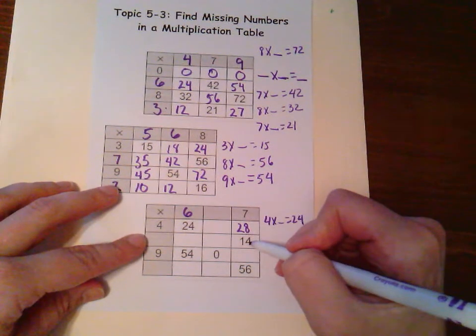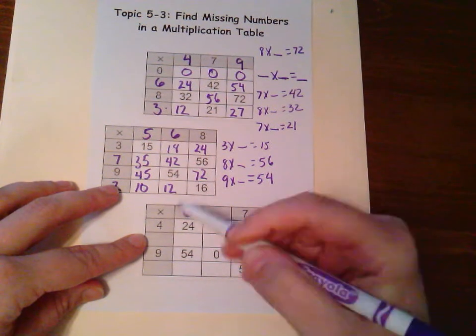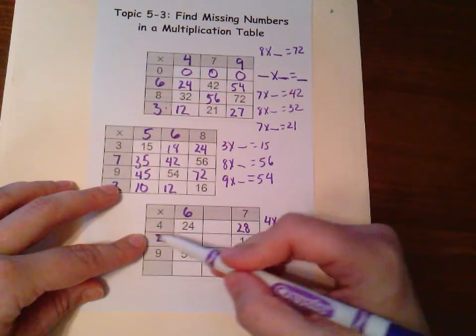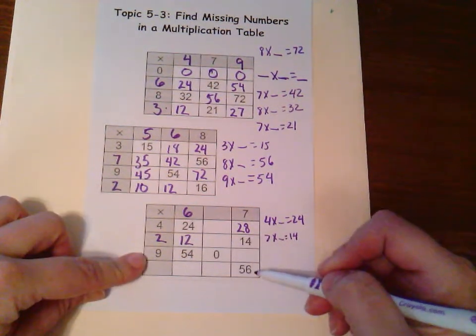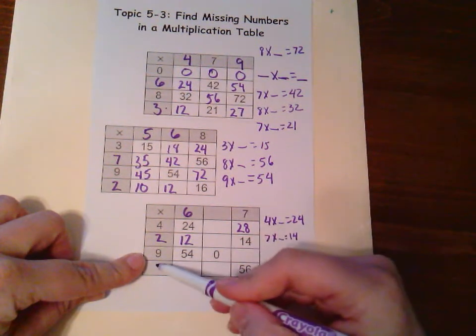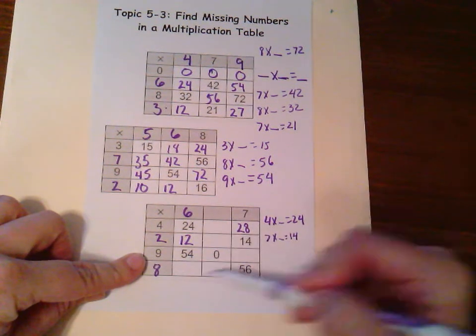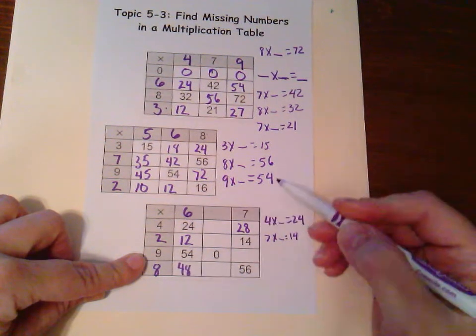I see a 7 and a 14. 7 times what equals 14? I know that's going to be a 2. Now I can fill in 2 times 6 is 12. Down here I've got 7 and a 56, so I know that will be an 8. So 6 times 8 is 48.